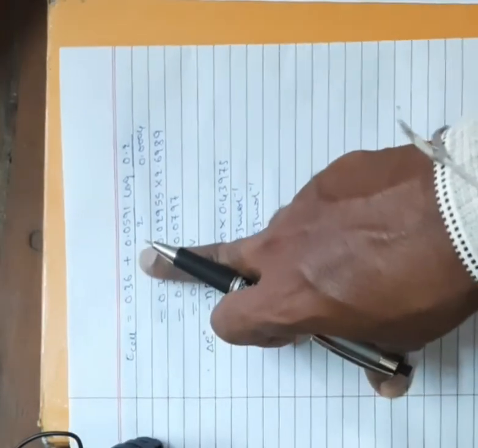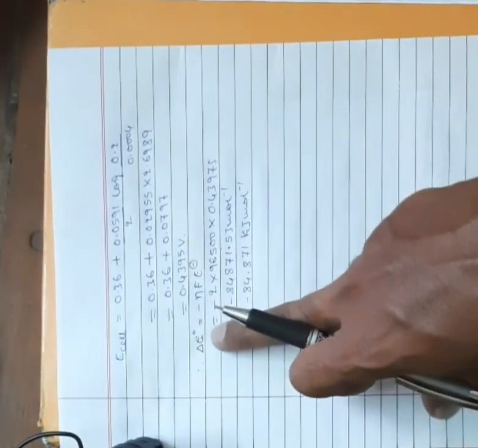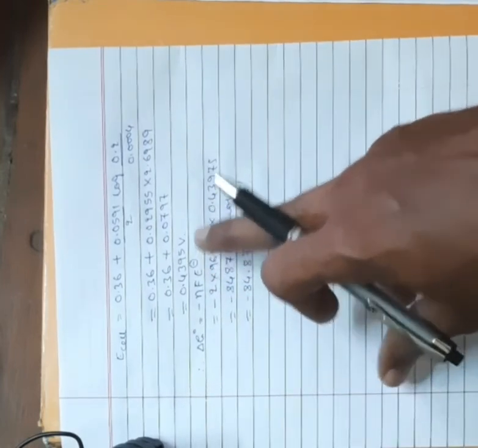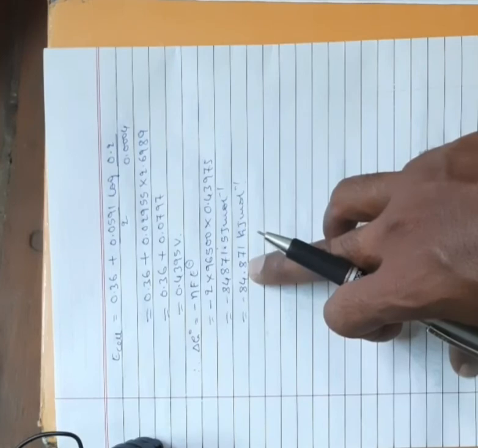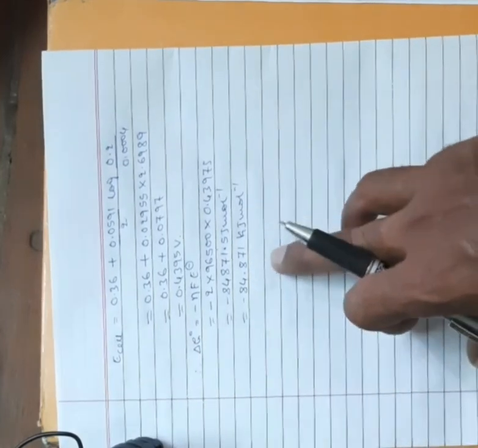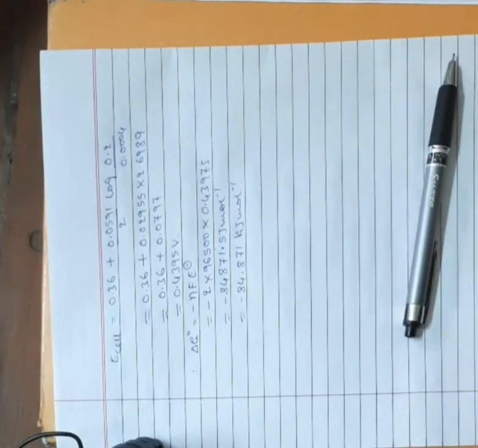Then you put this value in the equation relating change in free energy to the cell potential. Finally we get the answer: delta G naught is equal to minus 84.871 kilojoule per mole.